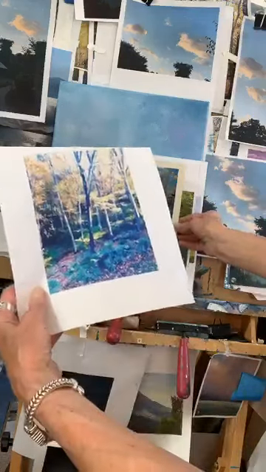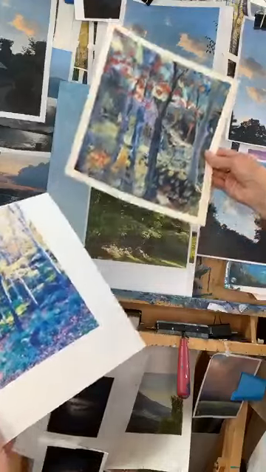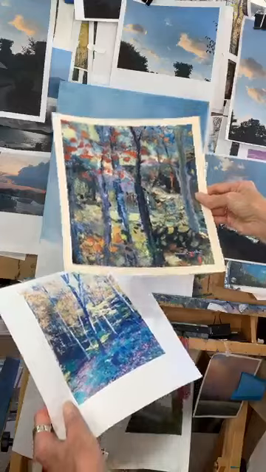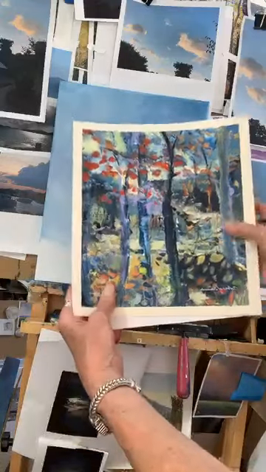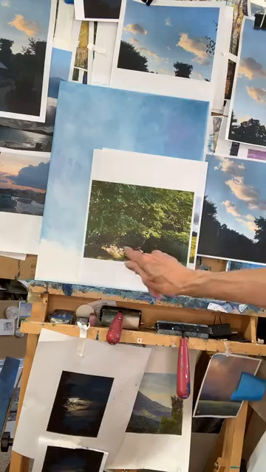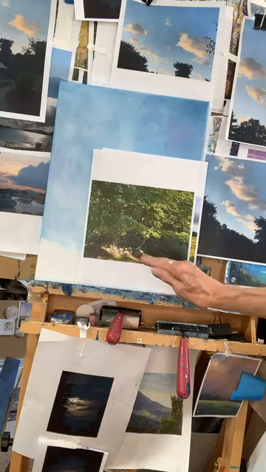Your photo is excellent all by itself. You don't want to copy identically the photo, but it's a jumping off point. And then you come up with a unique painting that's original. And here's another one. The light was just hitting the stone wall a certain way, but I love that.